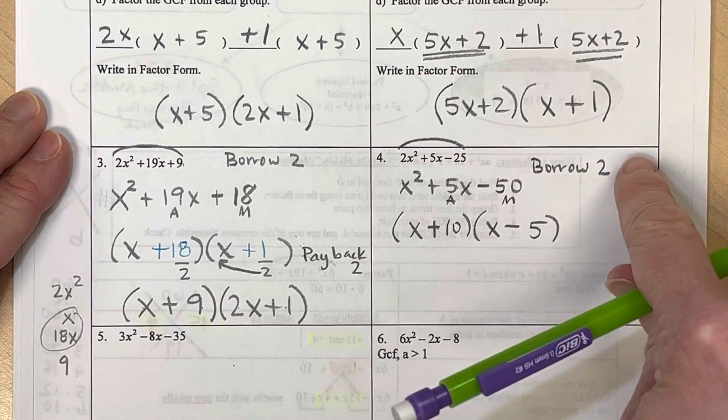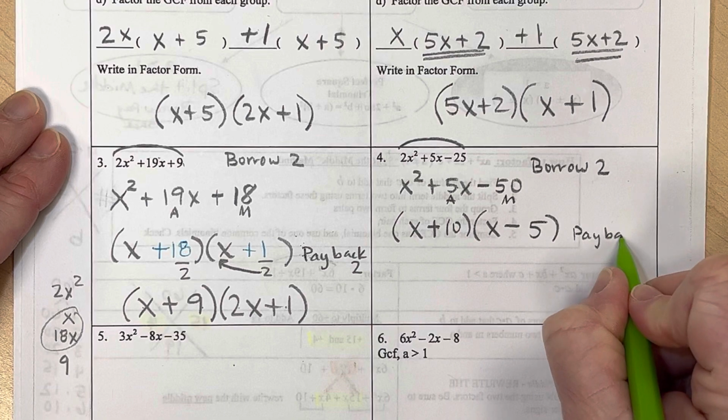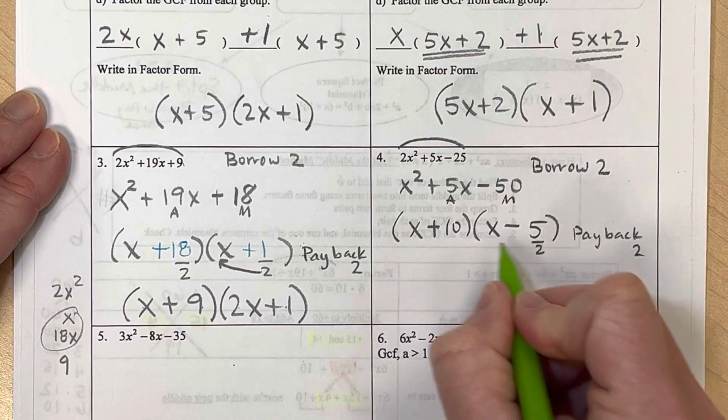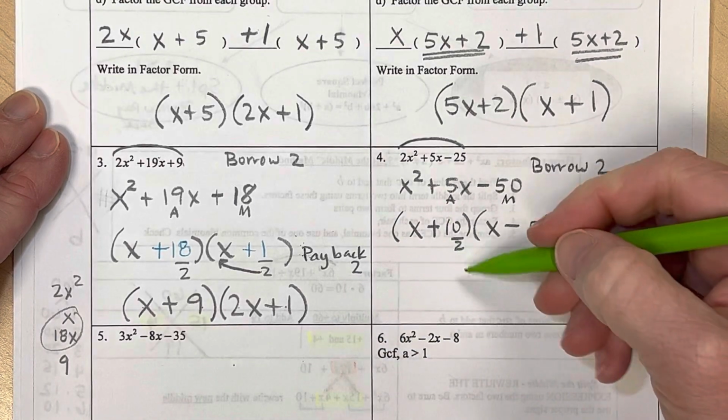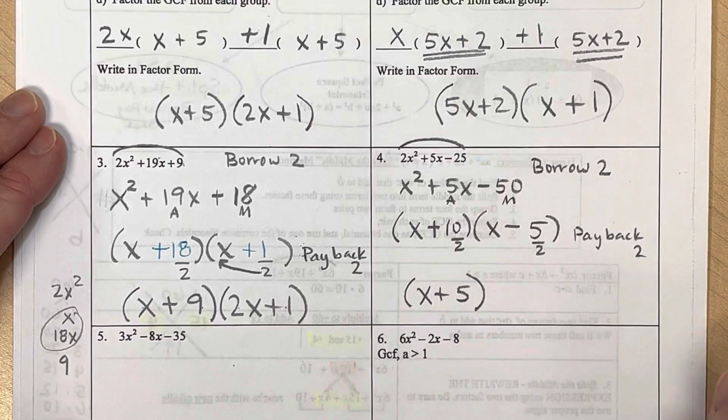But I borrowed a 2. And you have to remember with borrow payback, you have to pay back that 2 that you borrowed. You borrowed it by multiplying, so you're going to pay it back by dividing. Does a 10 divide by 2 evenly? If so, then you write that number down. You get x plus 5.